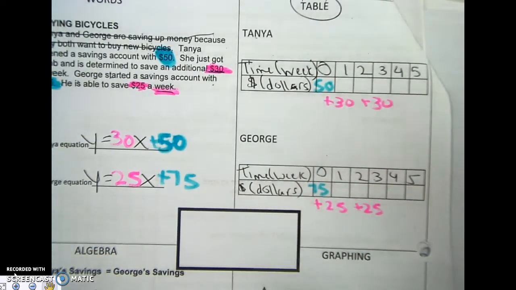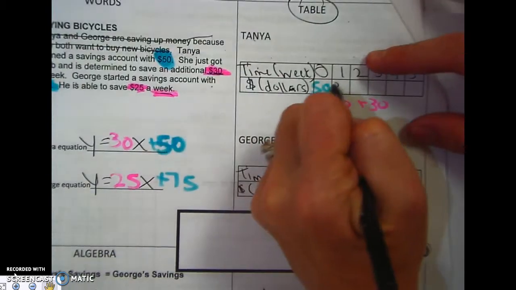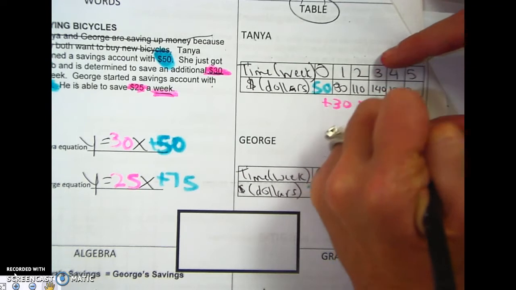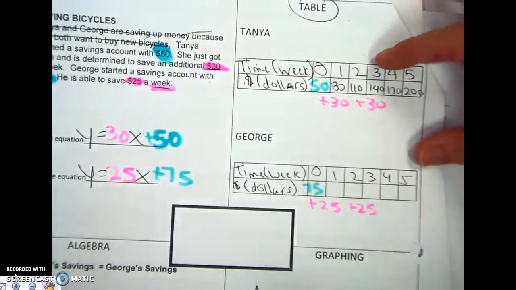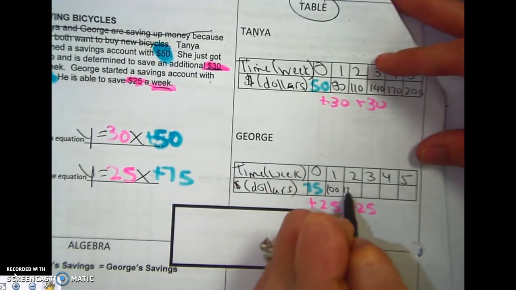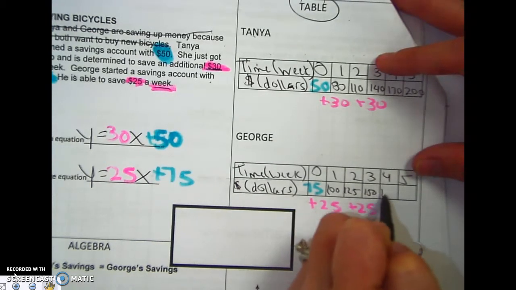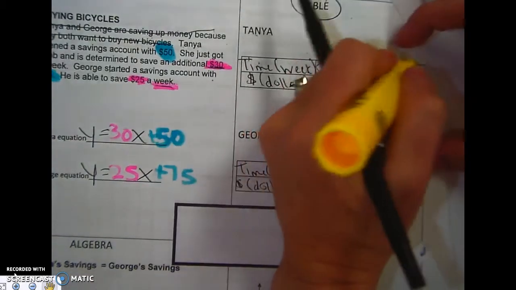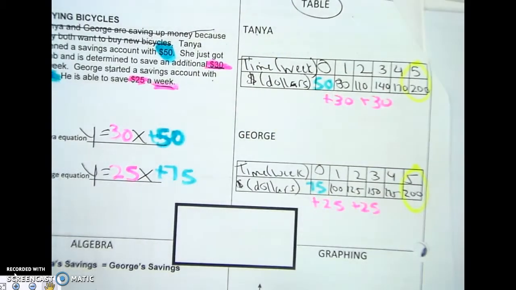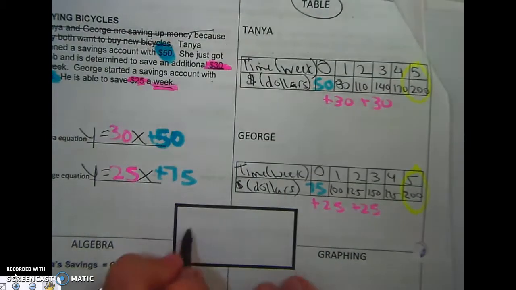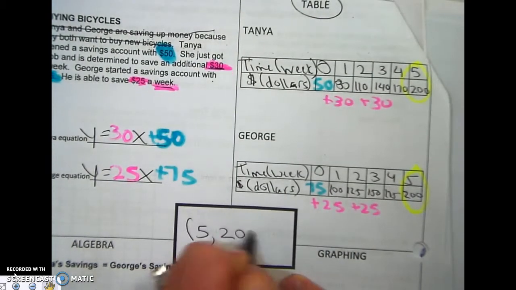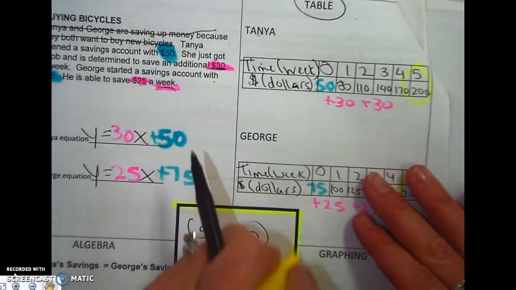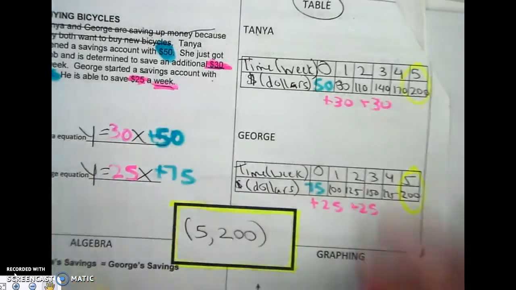I can either use a calculator or do it in my head. 80, 110, 140, 170, 200. 100, 125, 150, 175, 200. So the great thing is I figured out where they're the same, and that's (5, 200). So I'm actually going to write the answer right here, (5, 200). Because what I want to know is every single time I do this, I should always get the same answer, and it should be (5, 200).